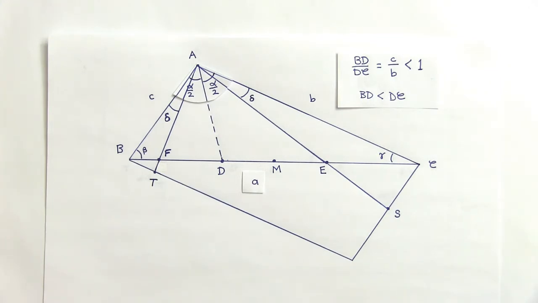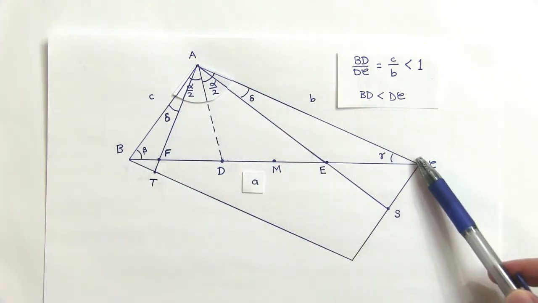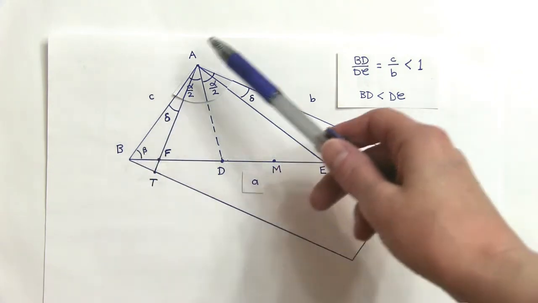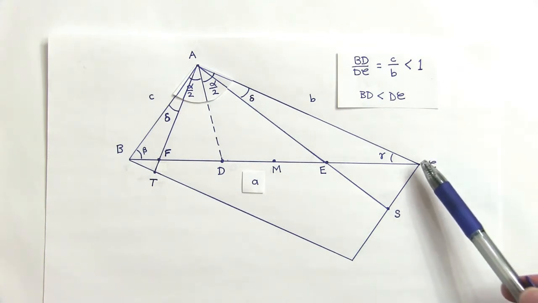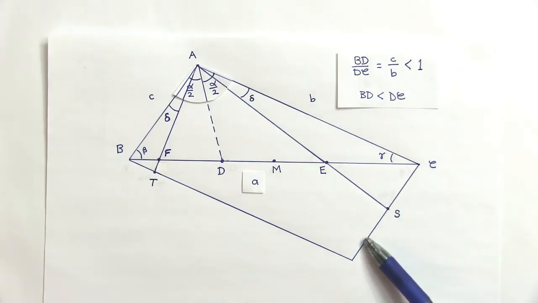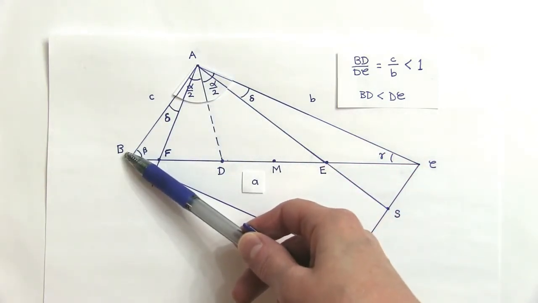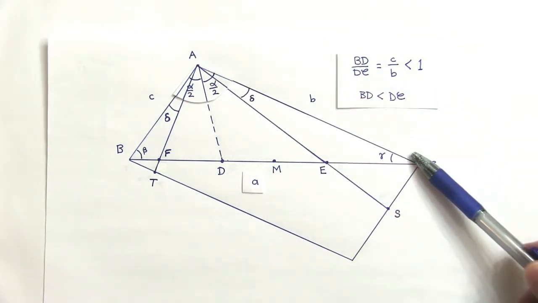But what we've done here is we've taken our triangle ABC and we've drawn the other half of the parallelogram that it belongs to. So this side here is parallel to the side AB, and this side here is parallel to the side AC.